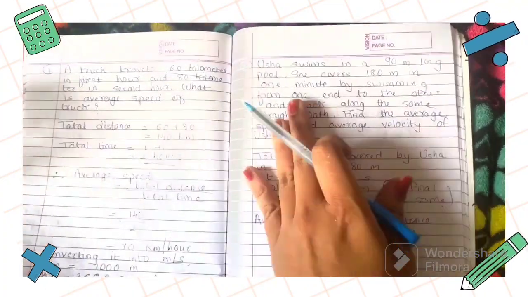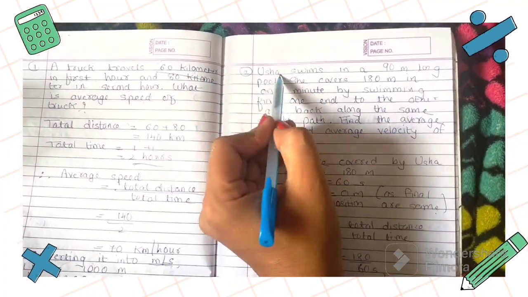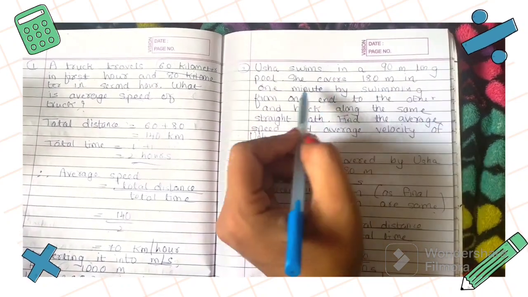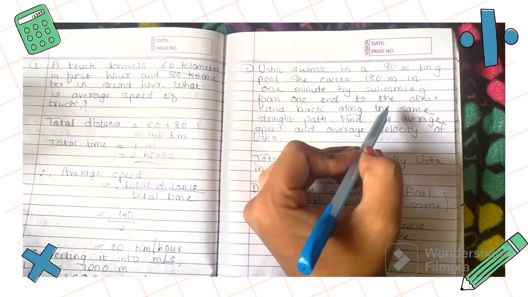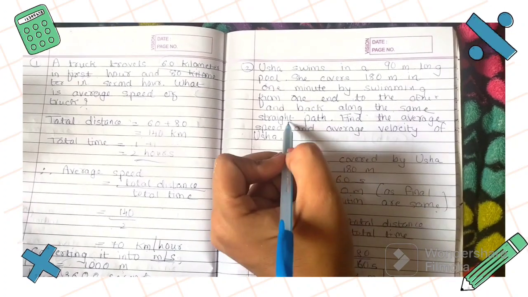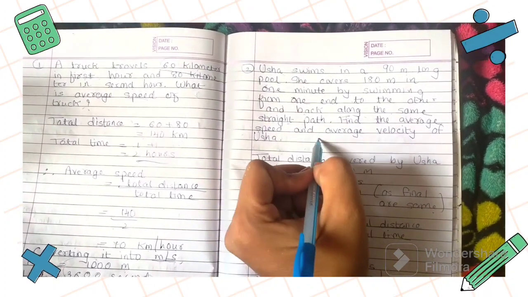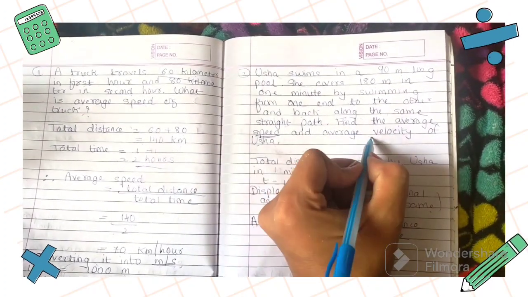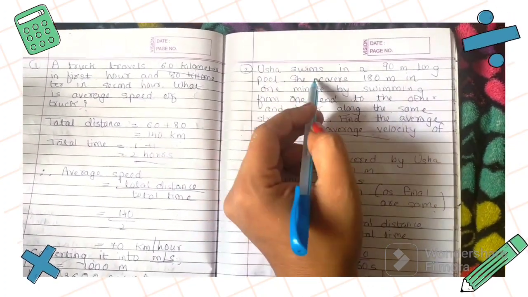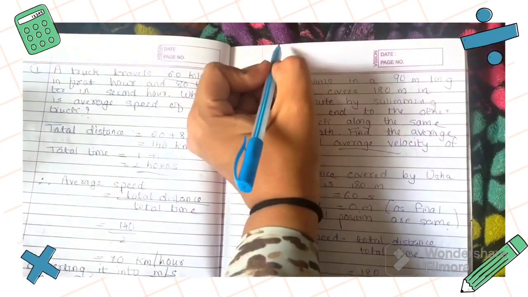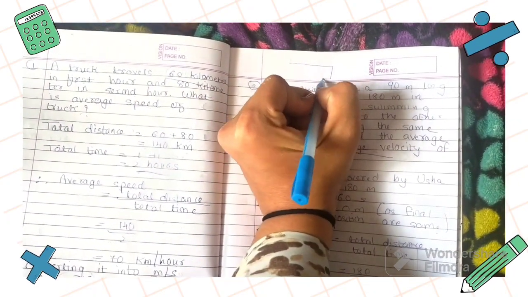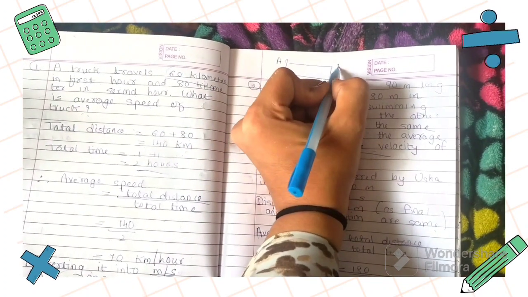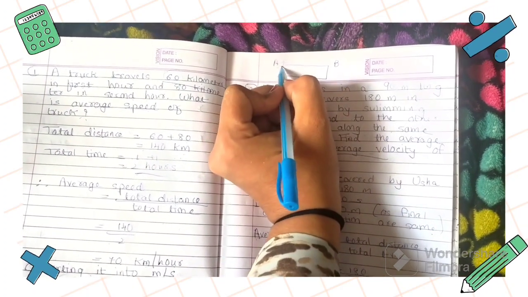Now let's go to another question. Here Usha swims in a 90-meter long pool. She covers 180 meter in 1 minute by swimming from one end to the other and back along the same straight path. Find the average speed and average velocity of Usha. We have to find average speed and average velocity. So she swims in a 90-meter long pool. Suppose this pool is rectangular in shape. This is your first position and this is your second position. She travels from point A to B.